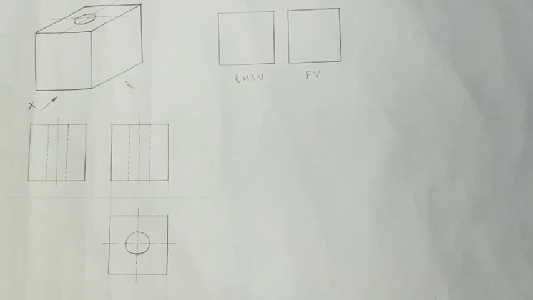And when the number of hidden lines comes into the picture, then it is difficult for a drawing reader to read the drawing. It makes some sort of confusion while reading the drawing when the number of hidden lines is more.